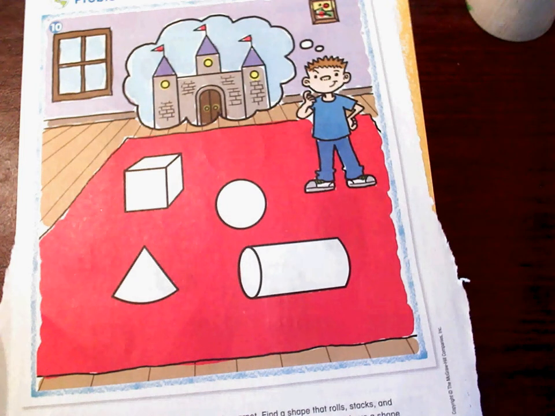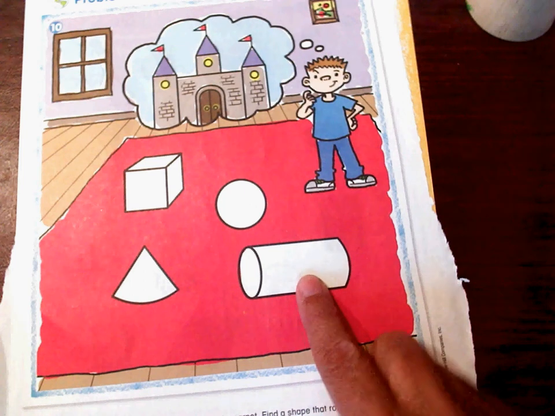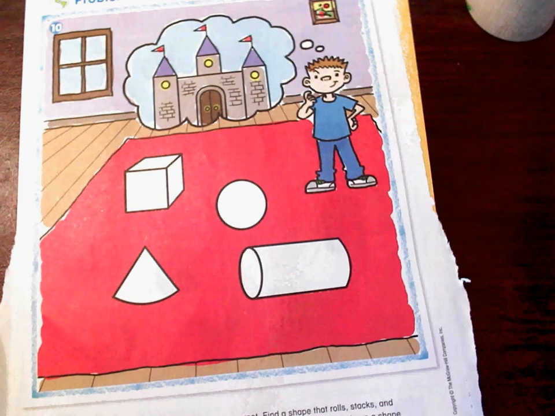Boys and girls, the only shape on this red carpet that can roll, stack, and slide was your cylinder. So I hope you colored your cylinder orange. Excellent job. Now I want you to find a shape that only can slide and roll. It cannot have a shape stacked on top of it. That is your clue. And I want you to color that one purple. So its movement is slide and roll, but you cannot stack a shape on top of it. Pause the video and color that shape purple.